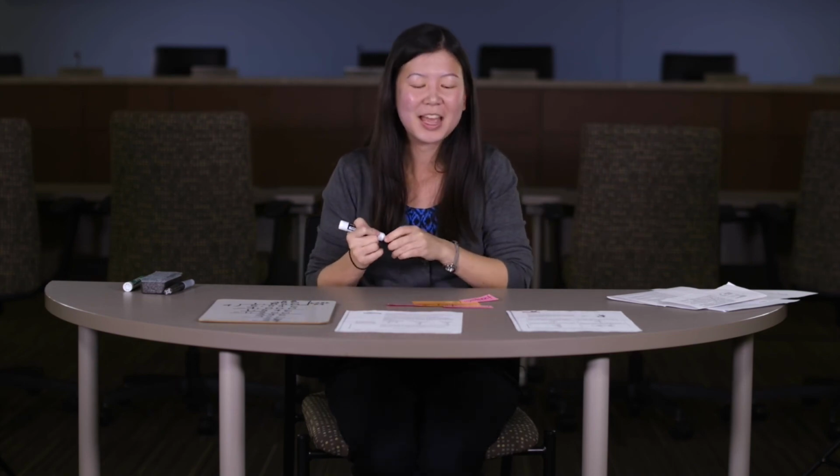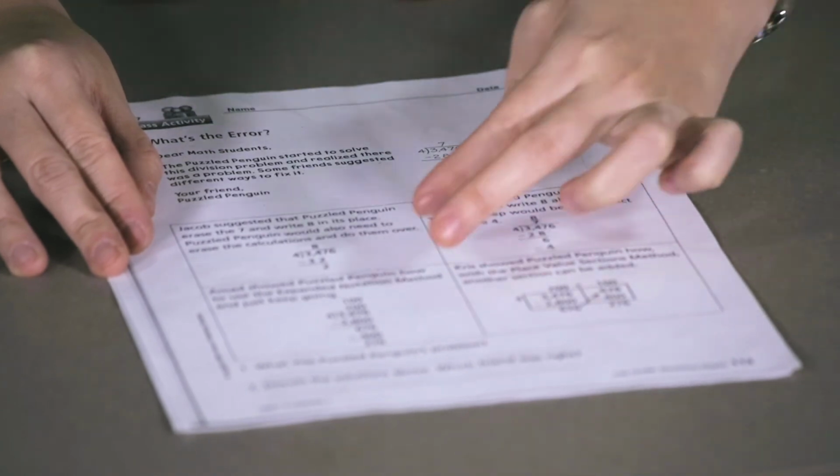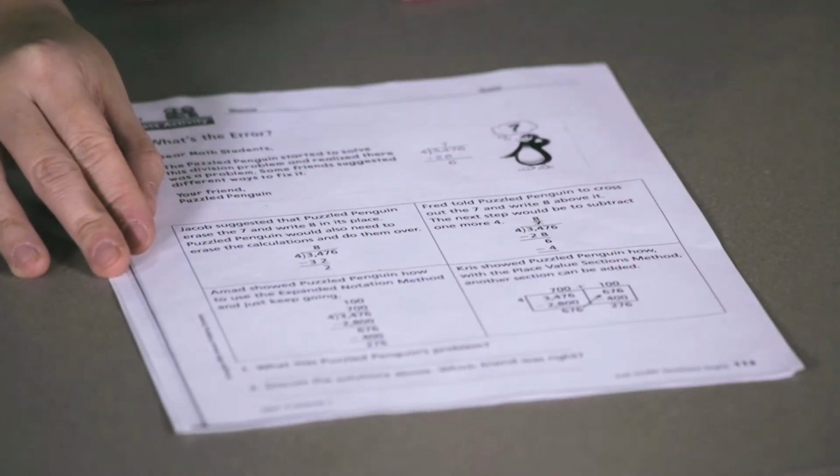And then the last thing that I'd like to say is just to realize that division is a process, and it's not perfect, and students need to realize that it's okay to make mistakes. On page 113 in their math book, there is a puzzled penguin that helps the students address a mistake in their division with each of the 3 methods. Instead of starting all over, they can just adjust their answer to catch any mistakes.